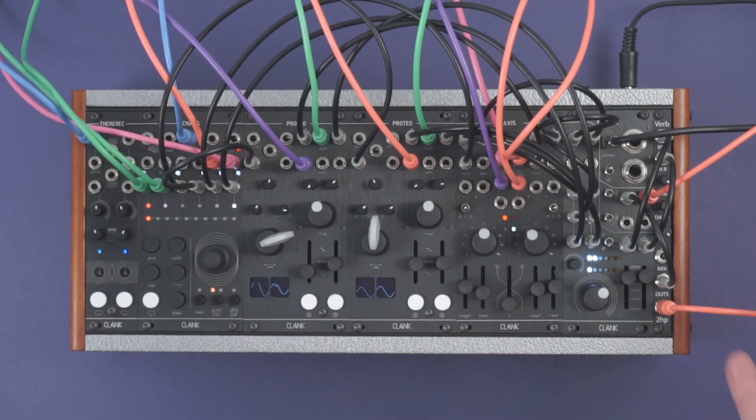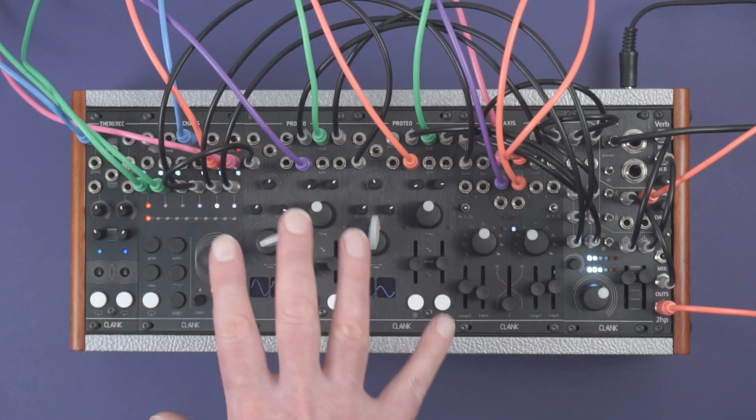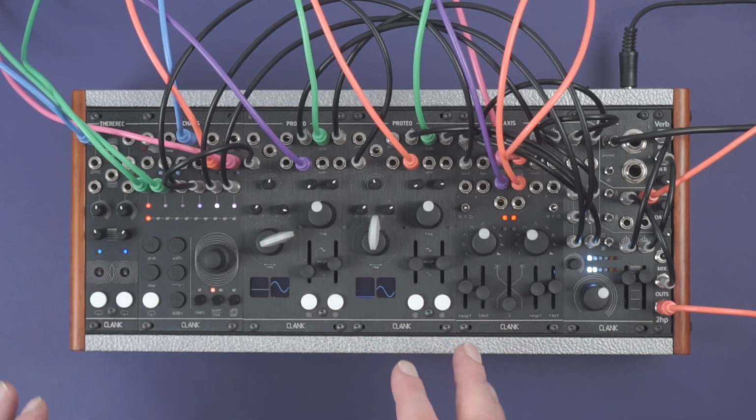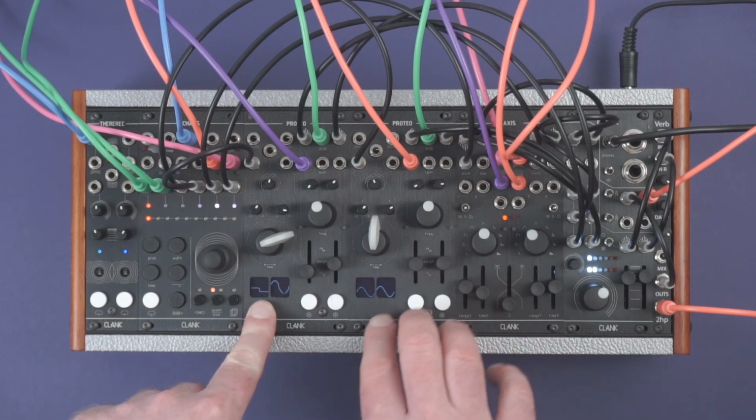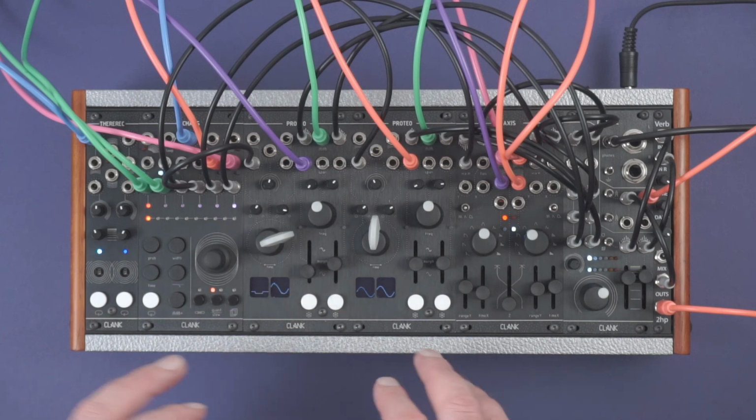This is the Oracle system by Clank. I have to say I'm really impressed, not only with the quality of the build, the sonic capabilities of Proteo is just absolutely fantastic. I love this approach to the wave shaping and taking something from sub and changing the harmonic content.